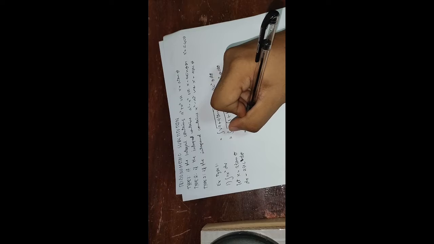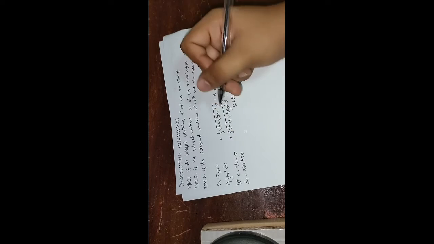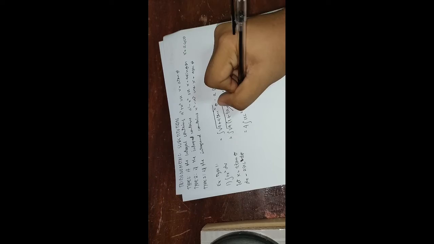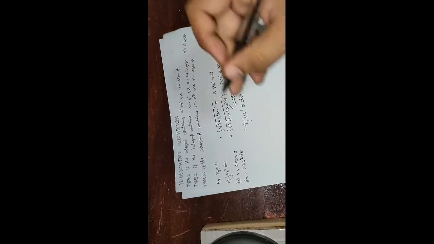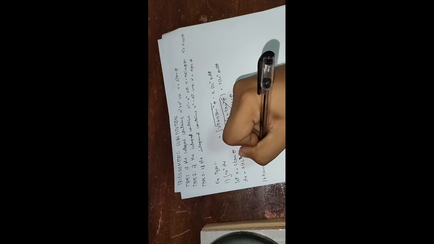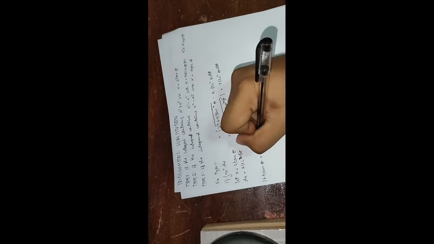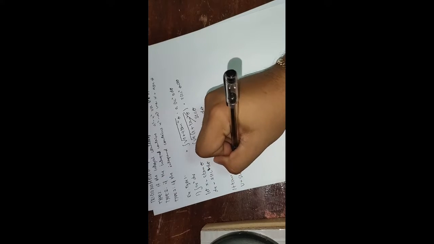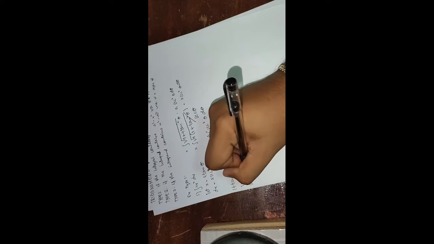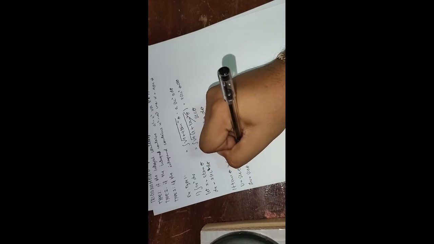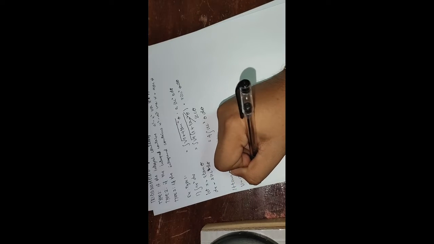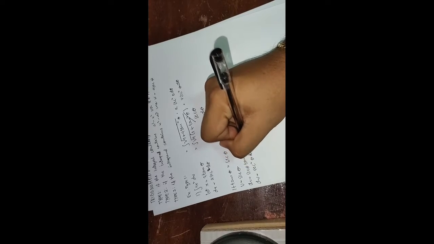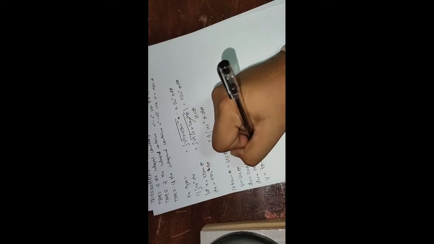So we have 4 integral of secant cubed theta, since here 1 plus tan squared theta is equal to secant squared theta. Use integration by parts: u is equal to secant theta, du is secant theta tan theta, dv is equal to secant squared theta d theta, and v is equal to tan theta.